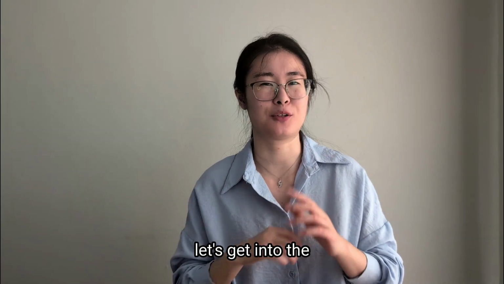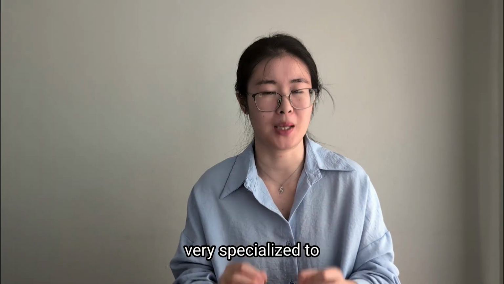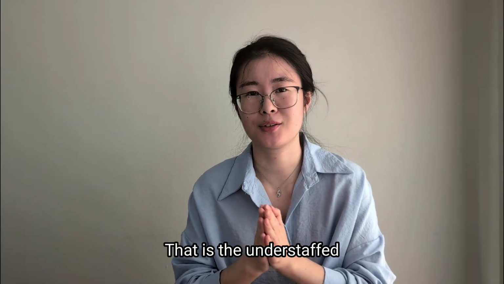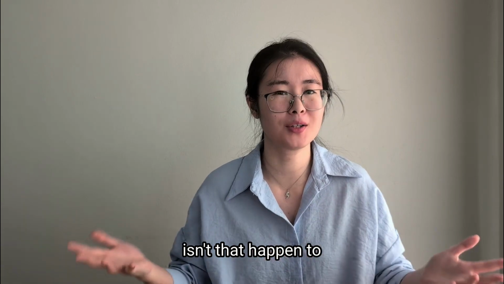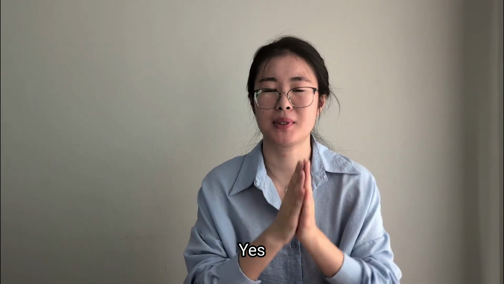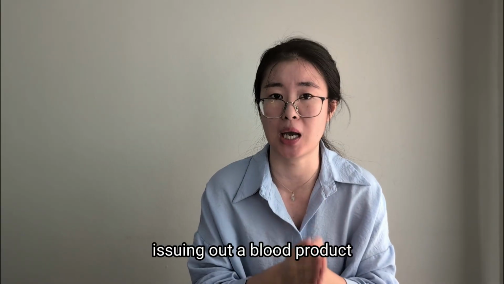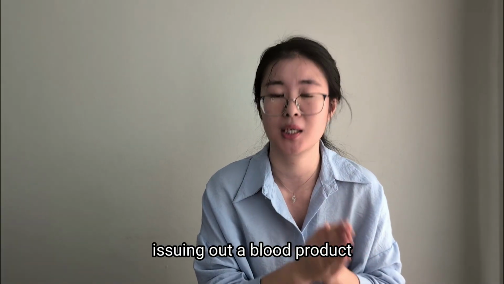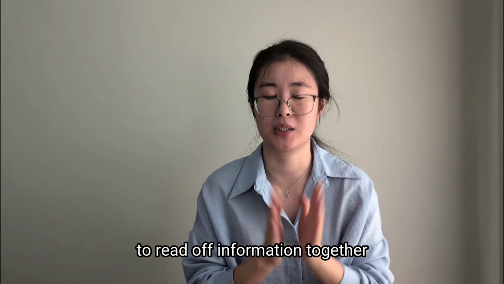And now let's get into the last part. This part is also very specialized to the blood bank. That is being understaffed. Well, I know you may say, isn't that happening to all departments? Yes, but the blood bank is specially affected by this because to issue out a blood product, it needs 2 people to read off information together.